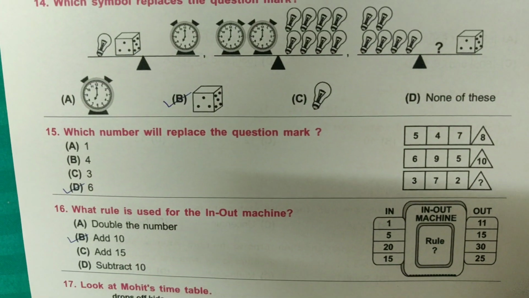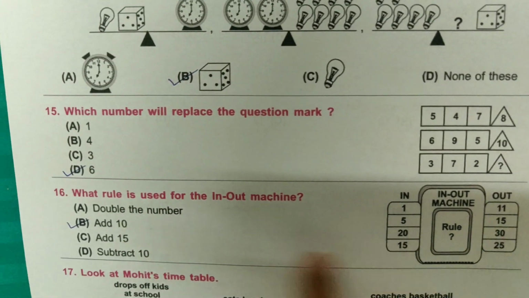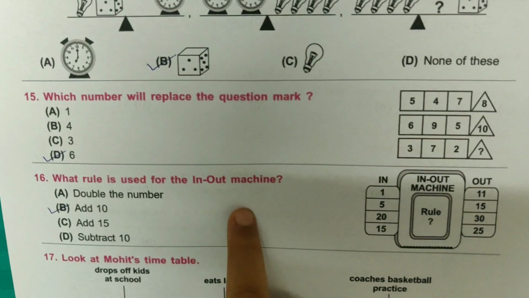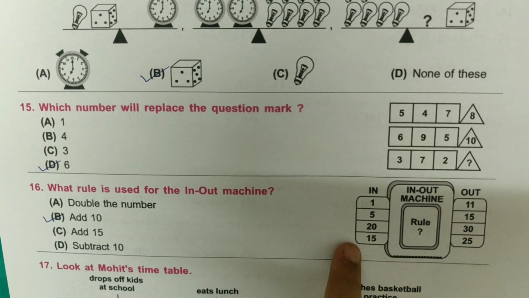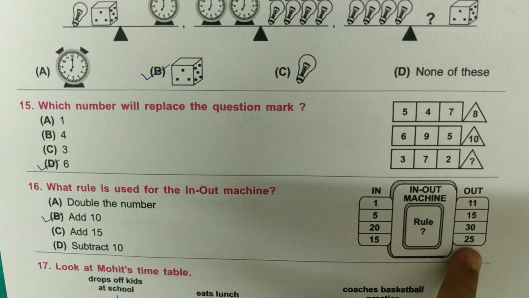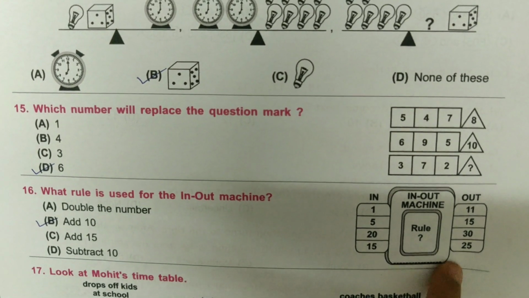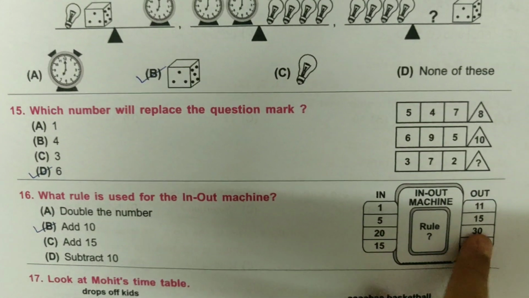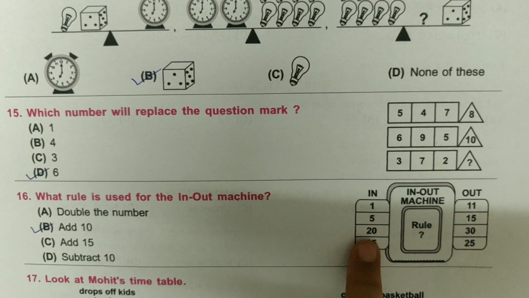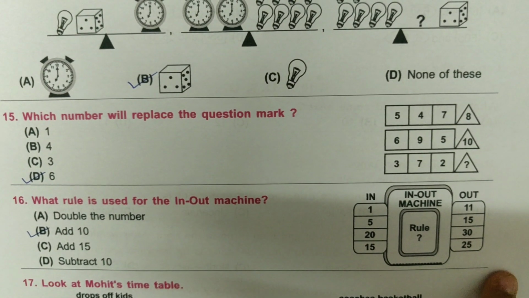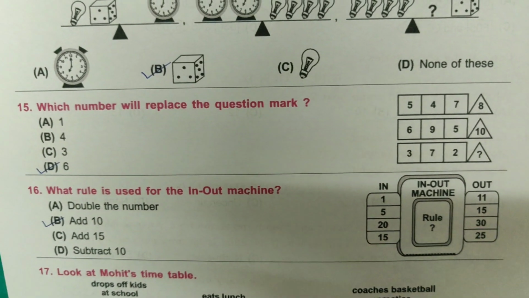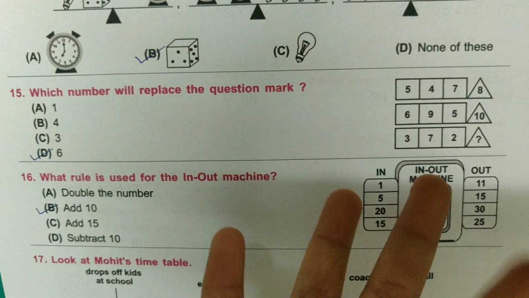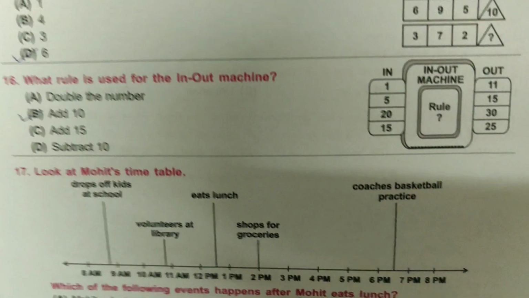What rule is used for the in-out machine? In and then out. So it's add 10. Simple, because 1, 11, 5, 15, 20, 30, 15, 25. We just go on adding 10. All 10s.